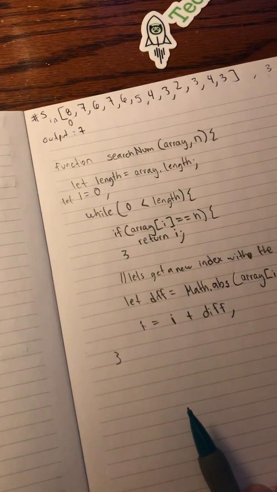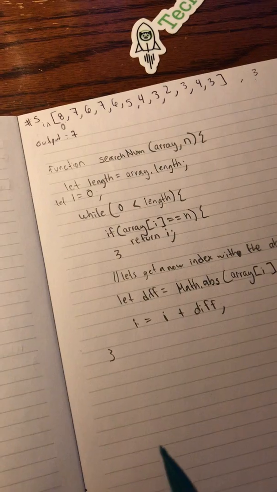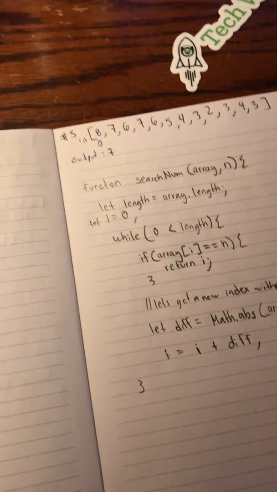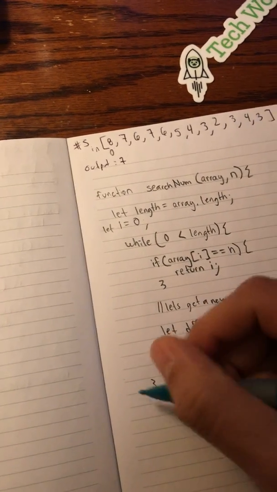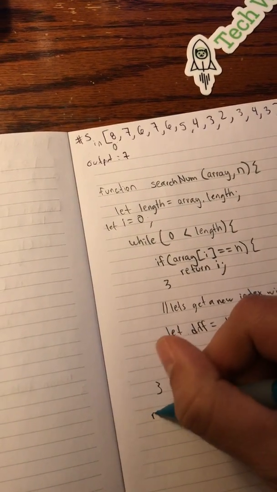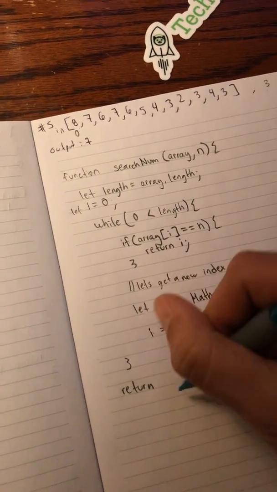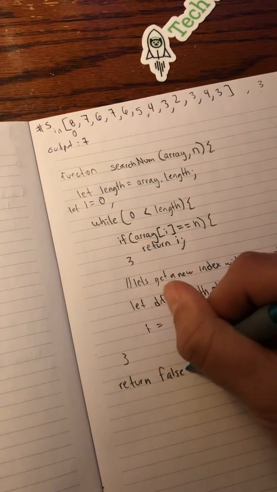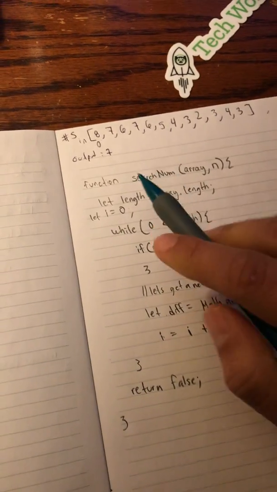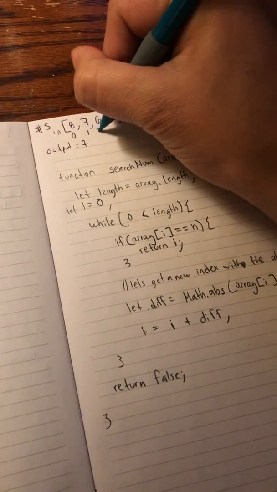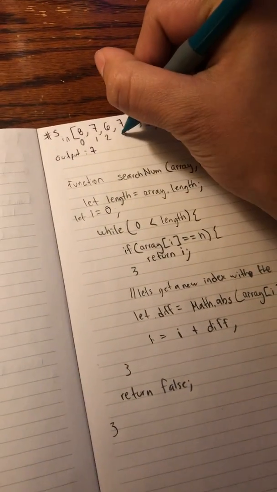Another thing, so that we don't miss out: in case it doesn't find it, we should return something else. So let's just return false, and let's close this. So let's just go through this really quick. I'm just writing down the index values.